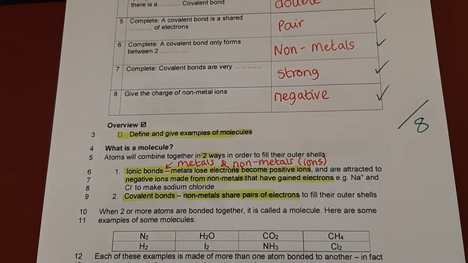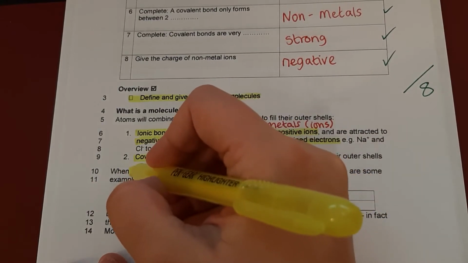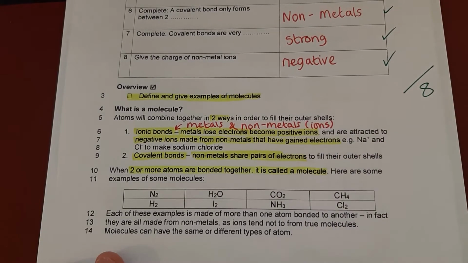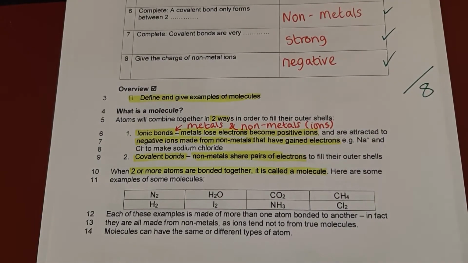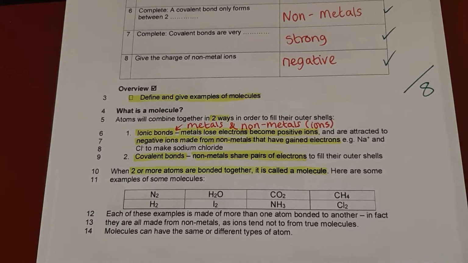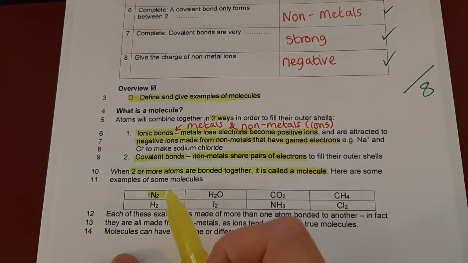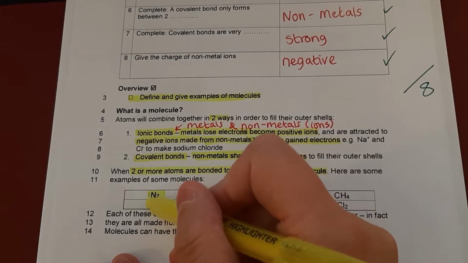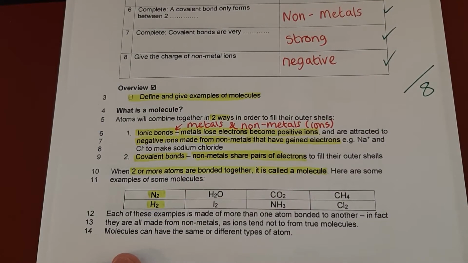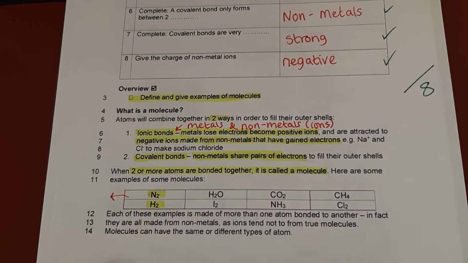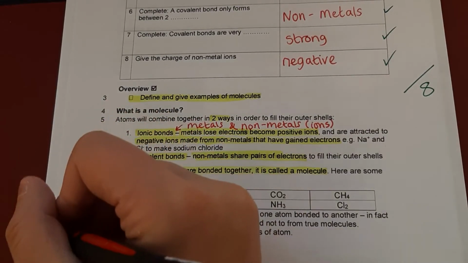Okay, so a molecule is when 2 or more atoms are bonded together. Now we have some examples of molecules here. These are all molecules, but there is a slight difference between them. So molecules such as this, N2, that means there are 2 nitrogen atoms bonded together. Another example like this is 2 hydrogen atoms bonded together. These are elements. They are the same type of atom bonded together through covalent bonding.